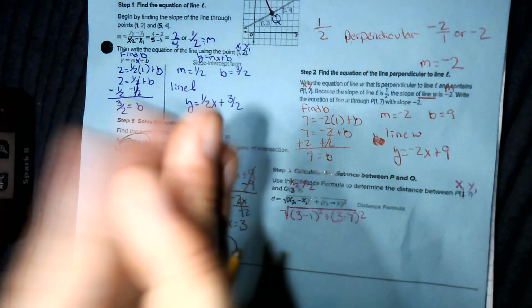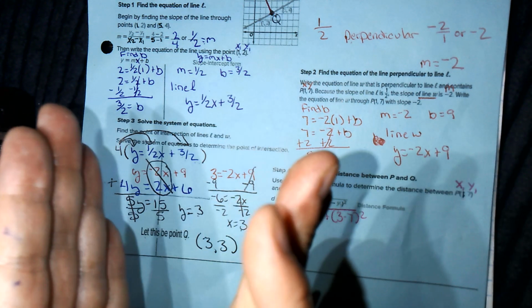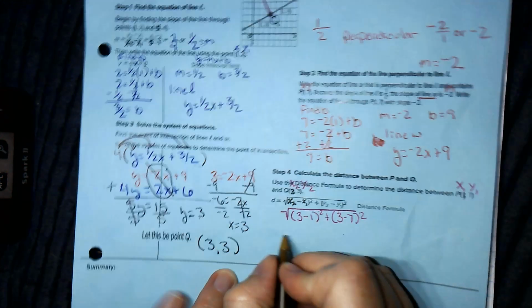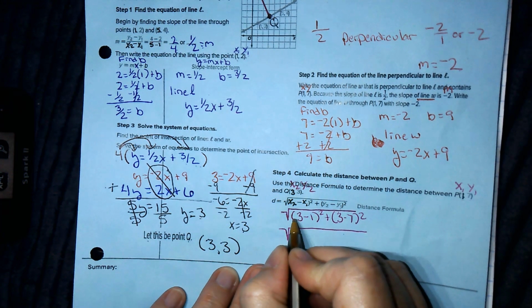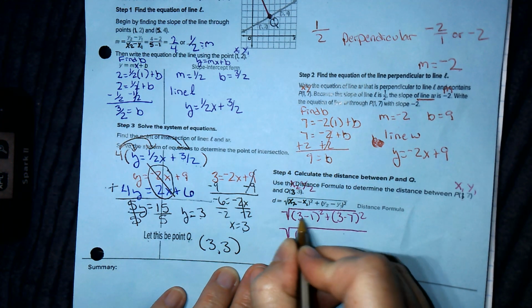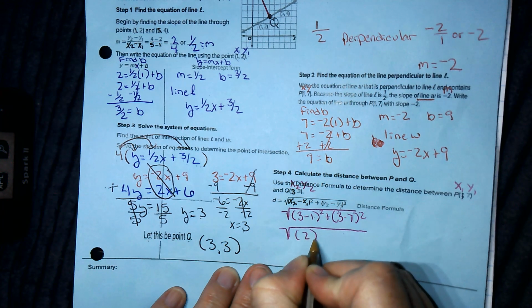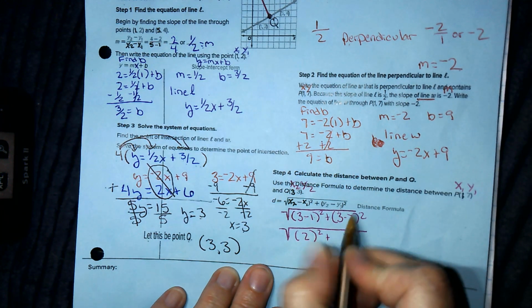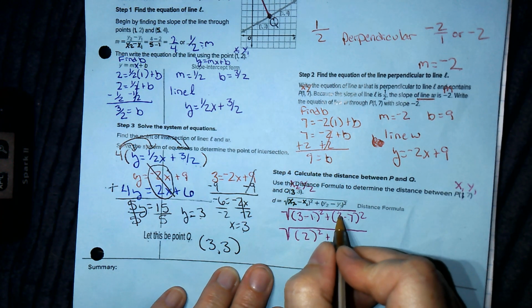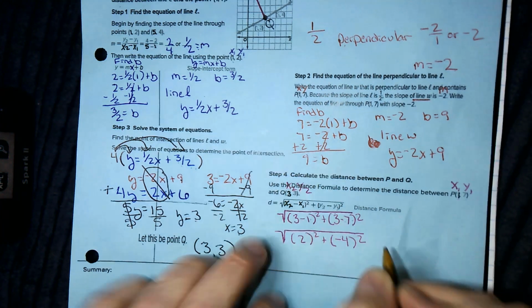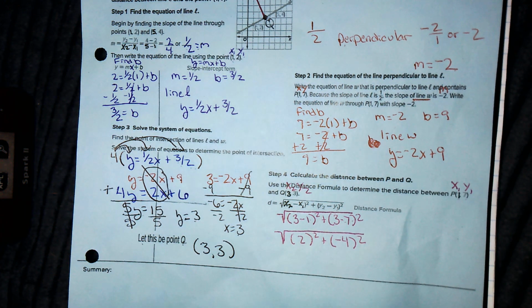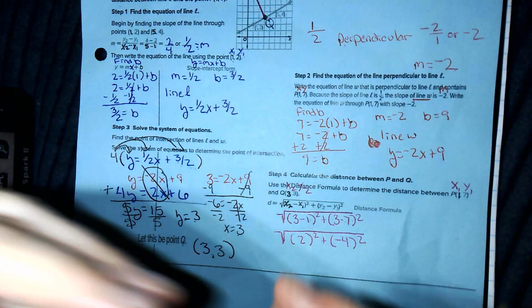Now we're going to do the math inside the parentheses first. Before you do anything else, do the math inside those parentheses. So 3 minus 1 is 2, squared, plus 3 minus 7 is minus 4, squared. Once you do the math inside your parentheses, you square the numbers.